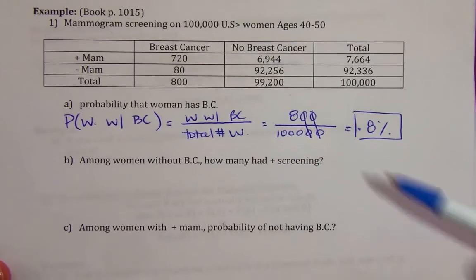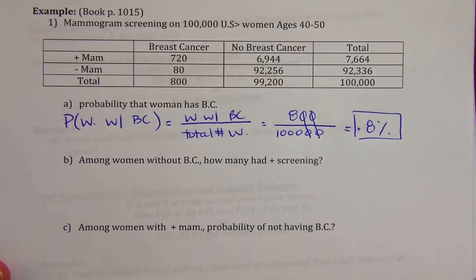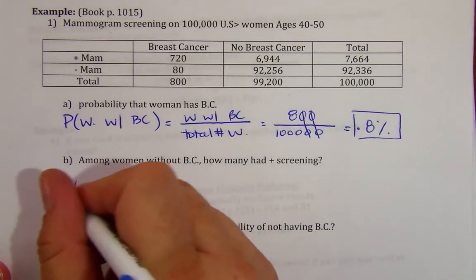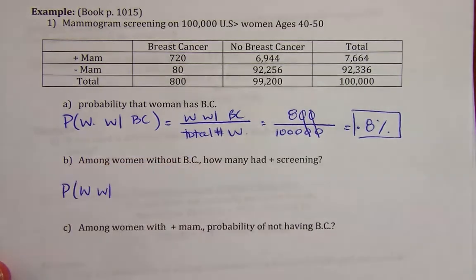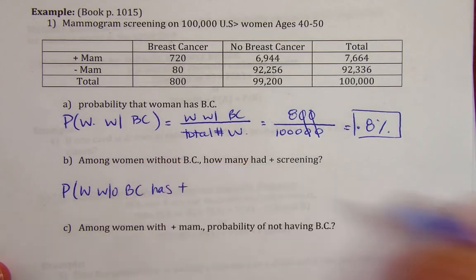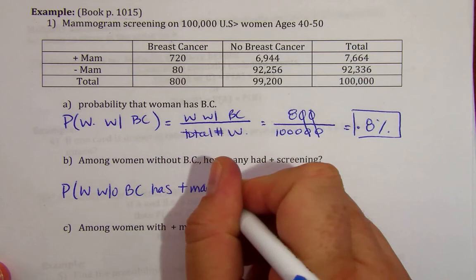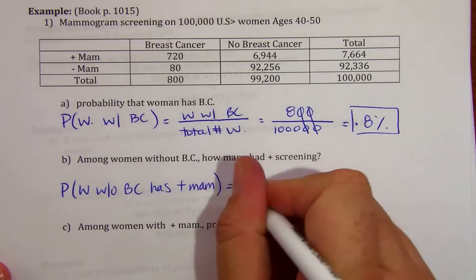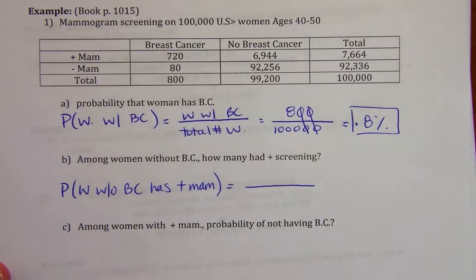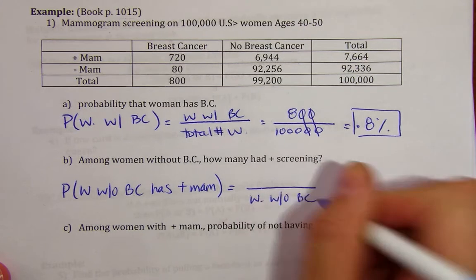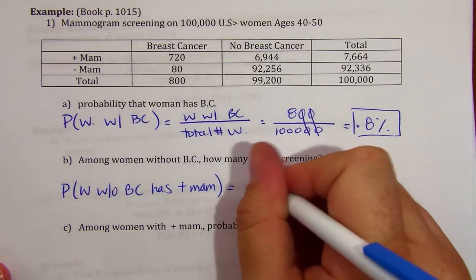Now, among the women without breast cancer, how many had a positive screening? So we are looking at the probability that a woman without breast cancer has a positive mammogram. Again, you can abbreviate things however you want, or you can write the whole statement out. We're looking at all the women without breast cancer, and how many of them had a positive screening.